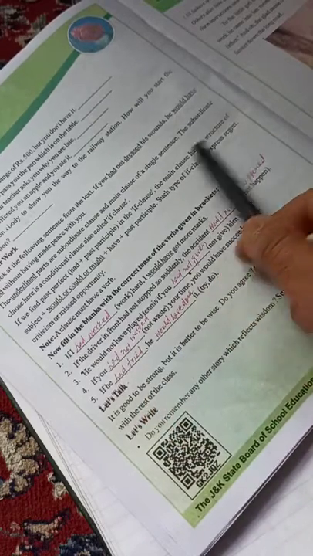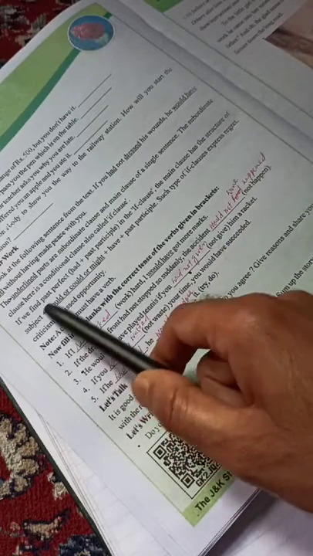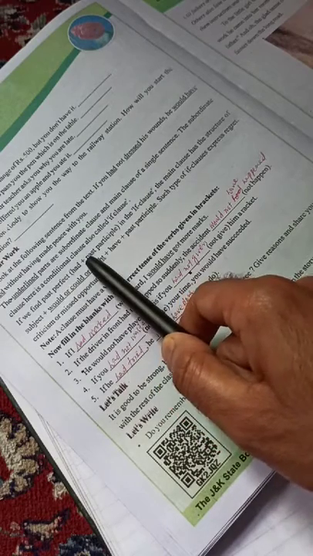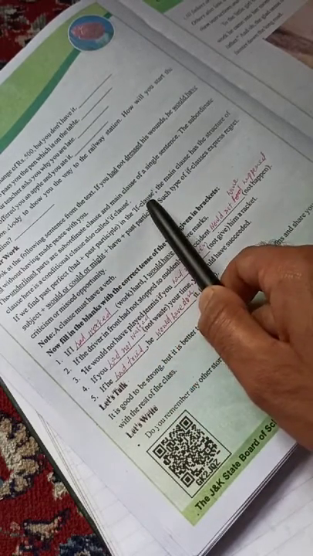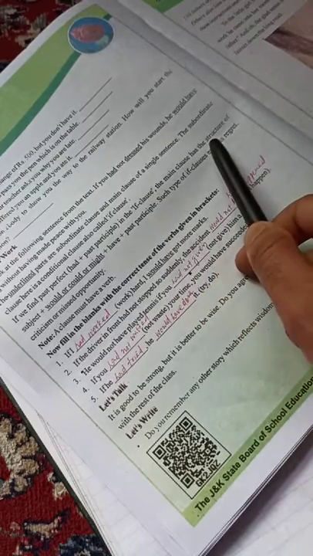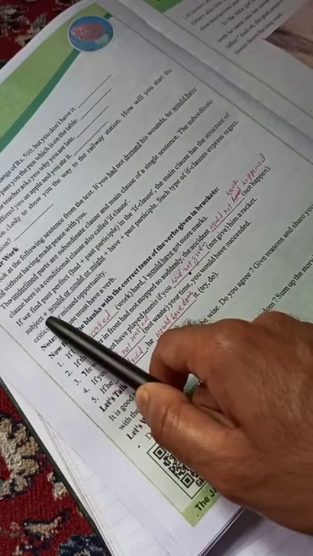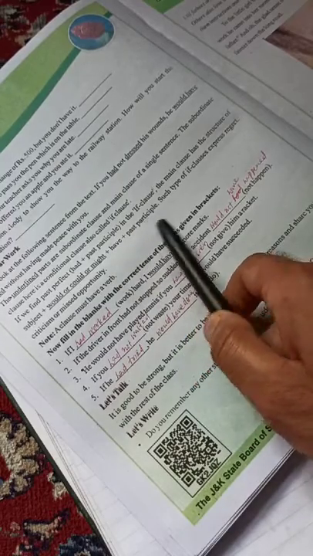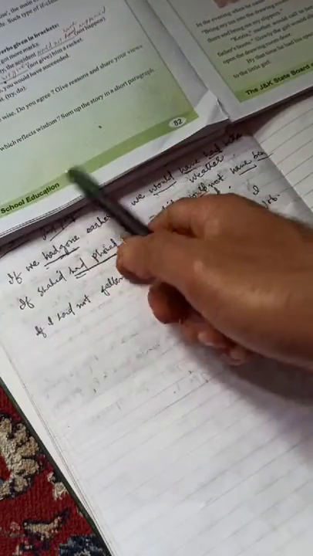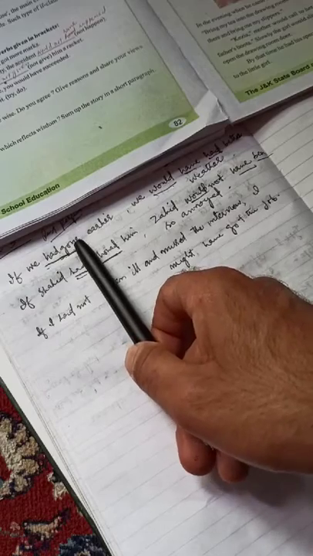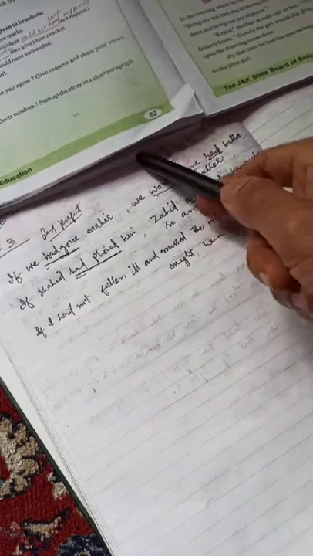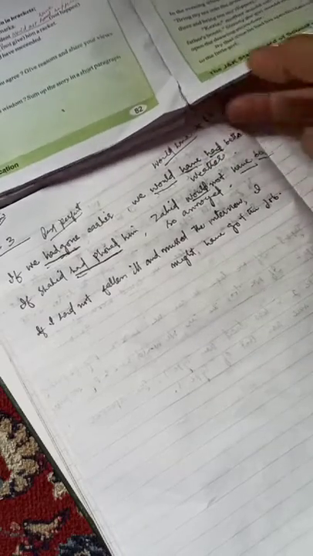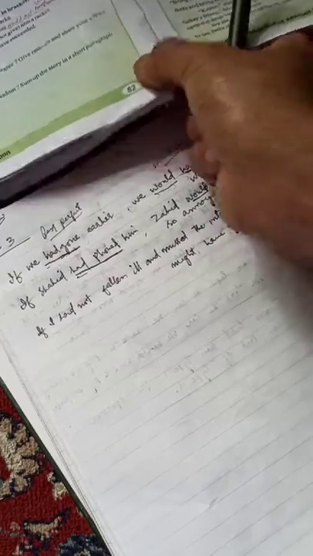The if clause has past perfect, had plus past participle. The main clause has a structure of subject plus would or could or might plus have plus past participle. This means it is the type 3 conditional clause. If we have past perfect in the if clause, we have would have or could have or might have plus past participle in the main clause.